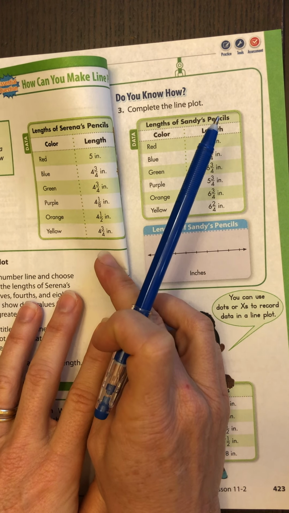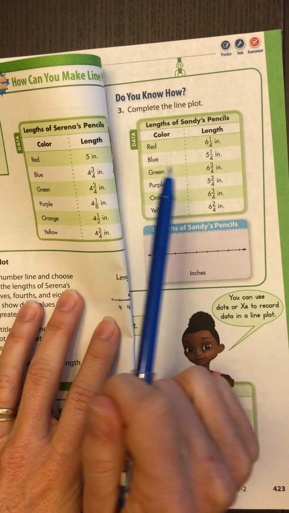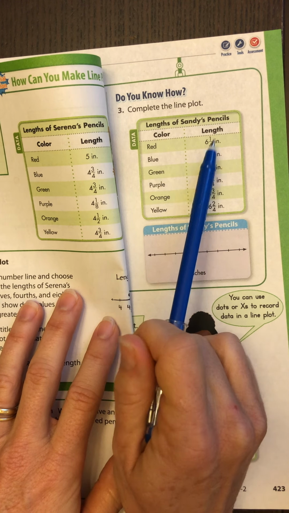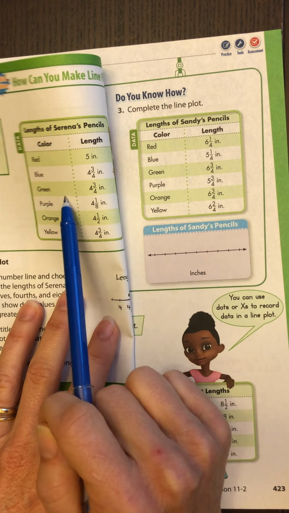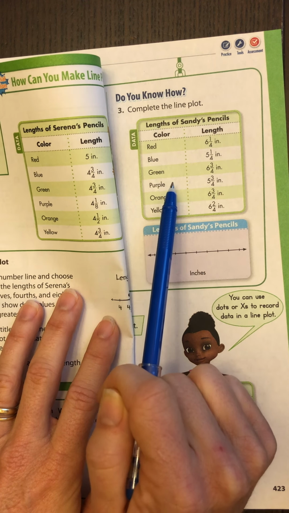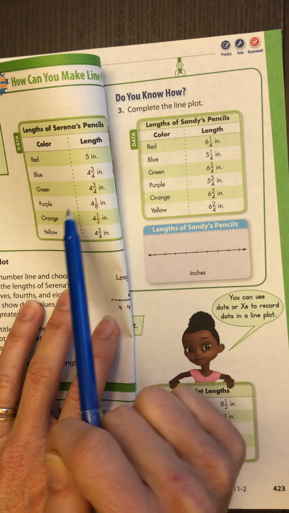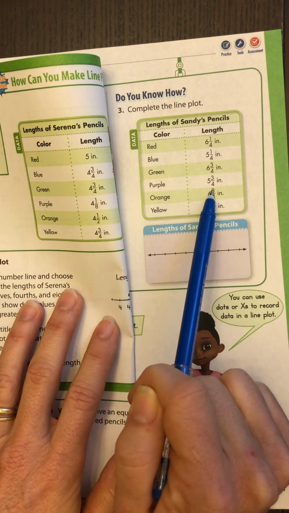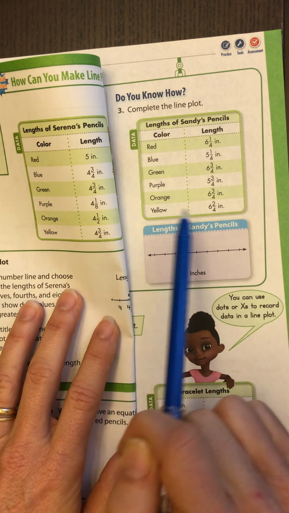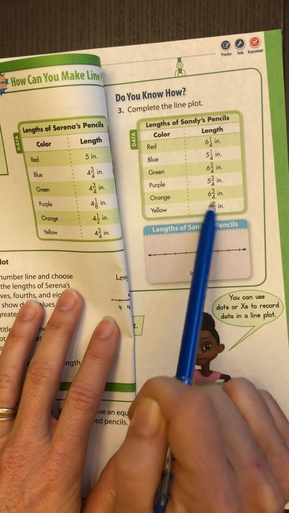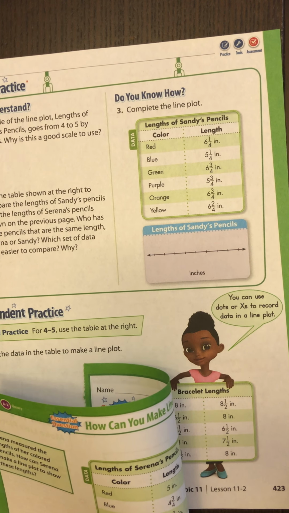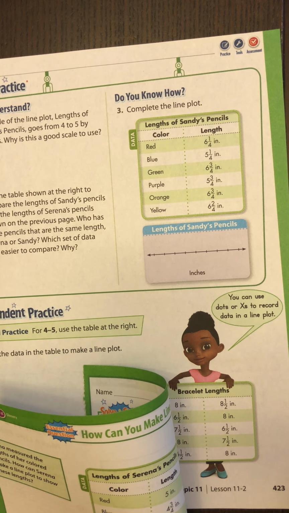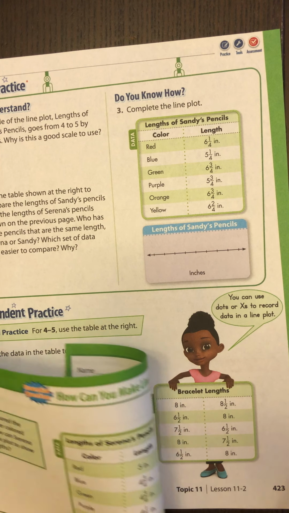Who has more pencils that are the same length, Serena or Sandy? So we're going to have to put those side by side. All right, we have red 5 inches, red 6 1/4, blue 4 3/4, blue 5 1/4, green 4 3/4, green 6 3/4, purple 4 1/8, purple 5 3/4, orange 4 1/2, orange 6 3/4, and yellow 4 3/4, yellow 6 2/4. Our question was, who has more pencils that are the same length, Serena or Sandy?